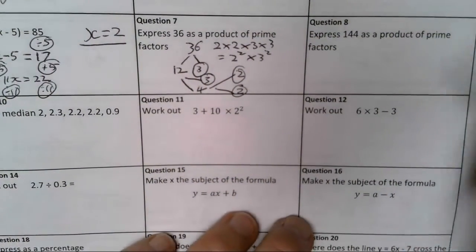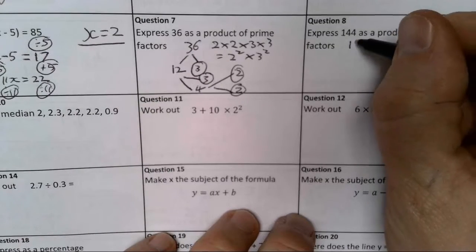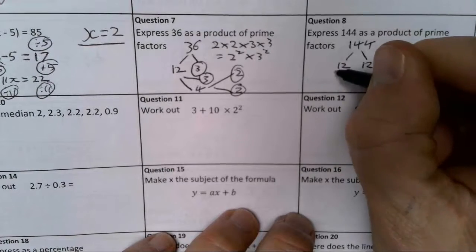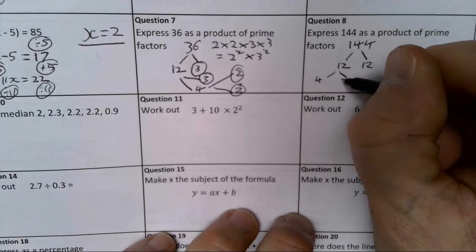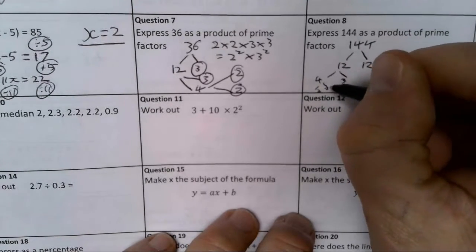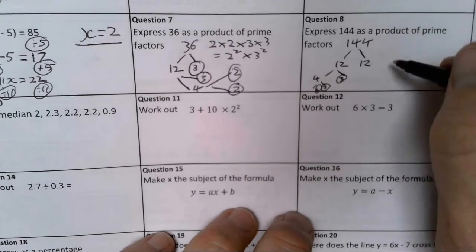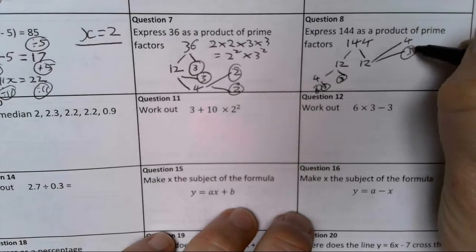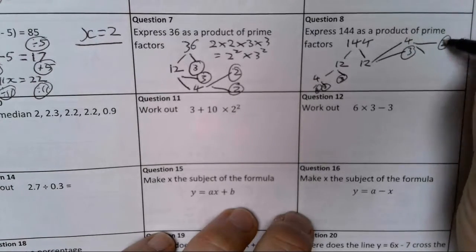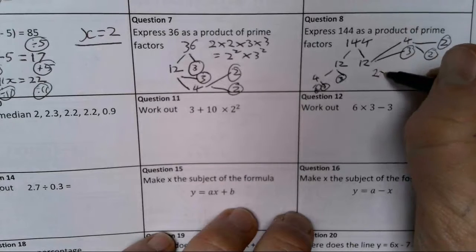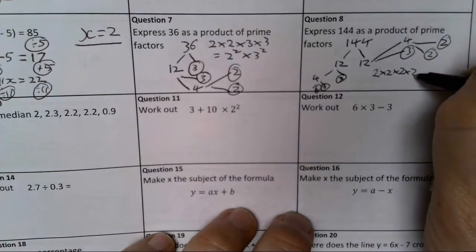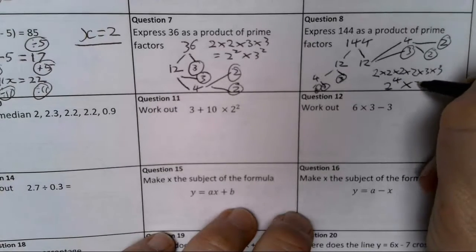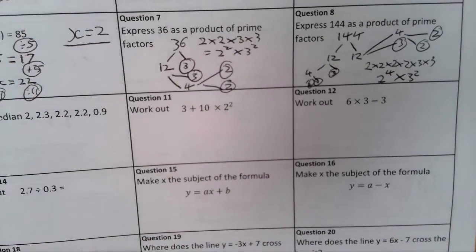Question 8. Express 144 as a product of prime factors. So I'll probably just go for 12 times 12. And then that 12 is going to be 4 times 3, and the 4 is 2 times 2. And then the same thing here. So 4 times 3, 3 is prime, 4 is 2 times 2. So what have I got? I've got 2 times 2 times 2 times 2 times 3 times 3, which is the same as 2 to the power 4 times 3 squared.